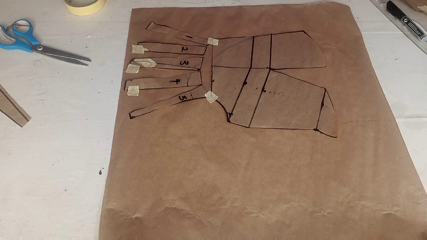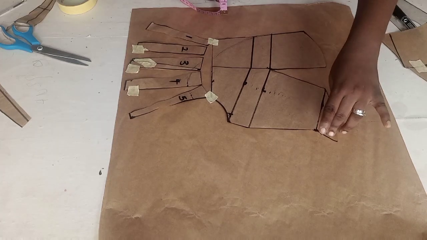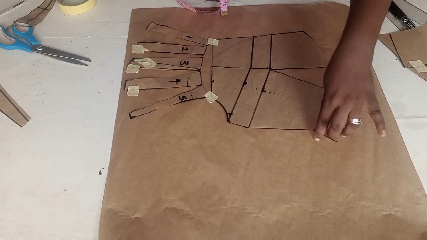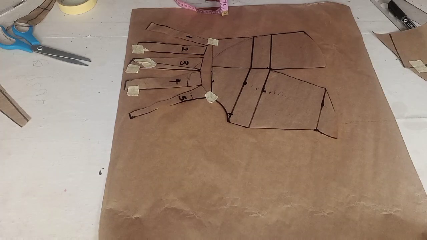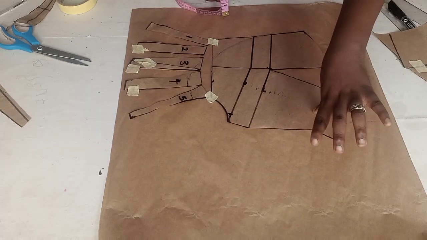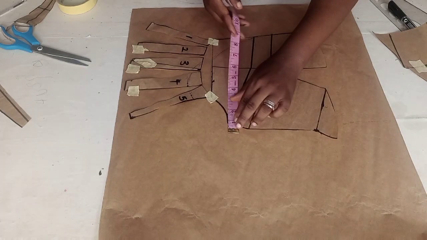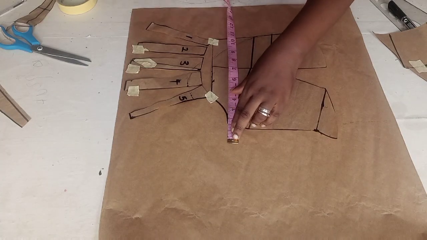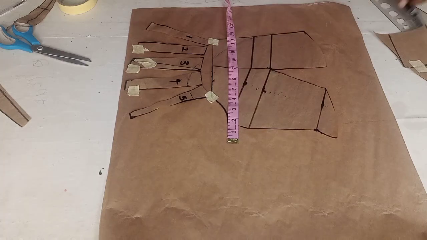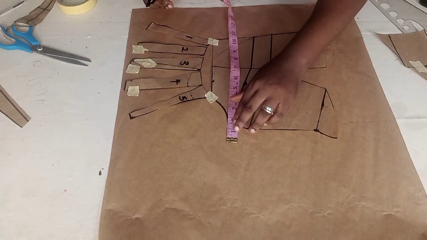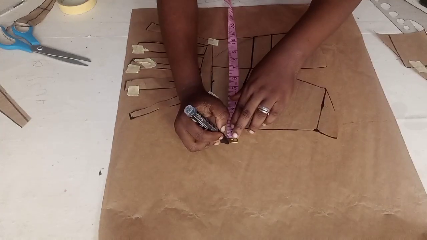Can you see it? So this is it. Our darts, the darts that will be cut out, and the seam allowance to add now. So this is the bust. I'll be adding 1.5. So this is the bust. I'll be adding 1.5 seam allowance.